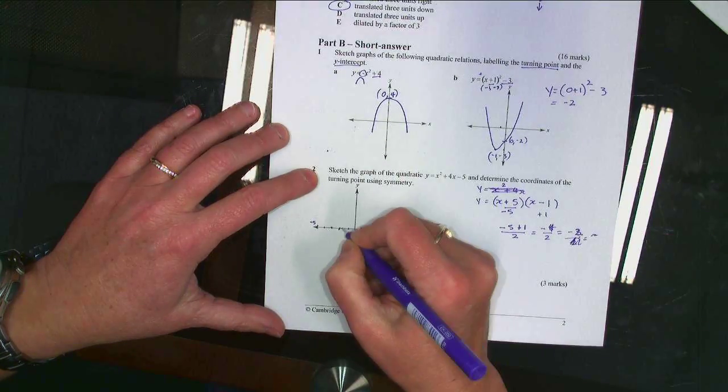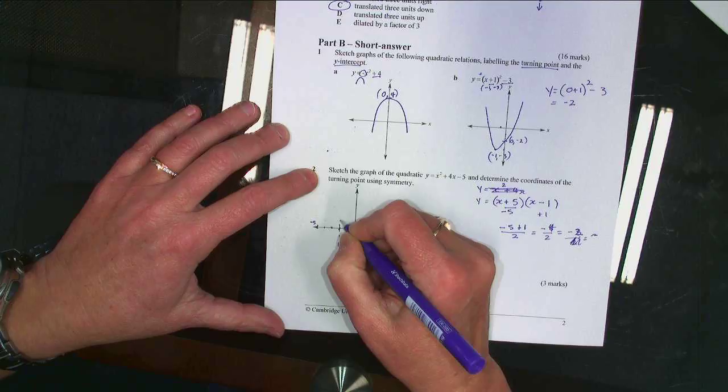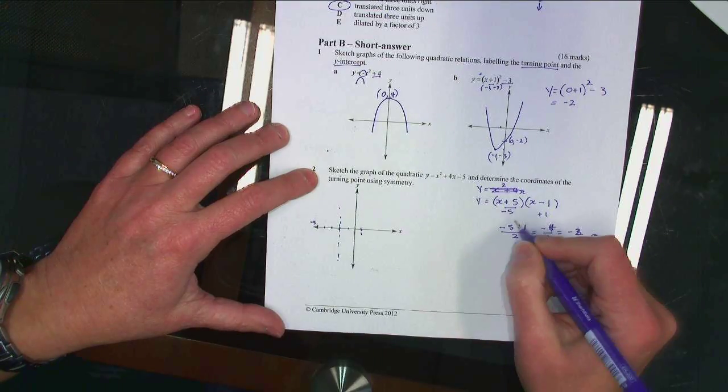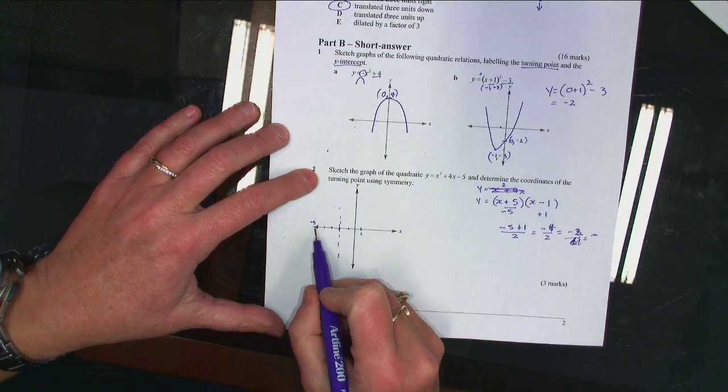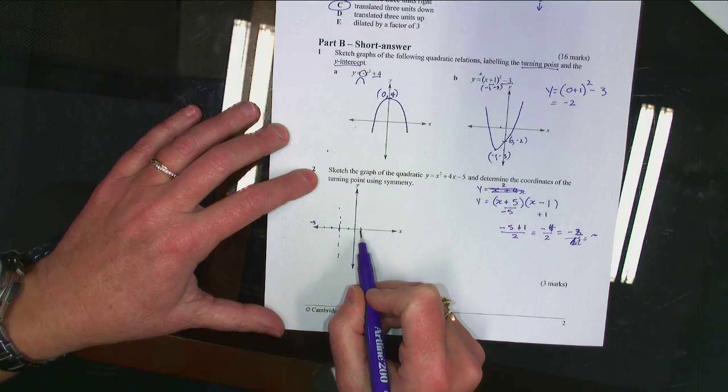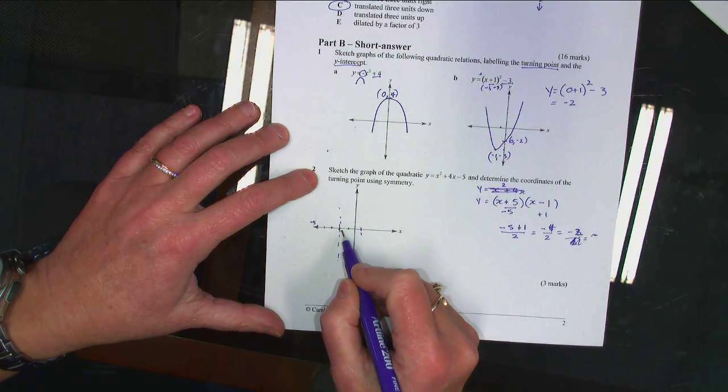So that's this point here. That's my axis of symmetry. Sorry, I made a mistake in there. What I'm looking for is halfway between the -5 and the 1, and that's this point here, -2.